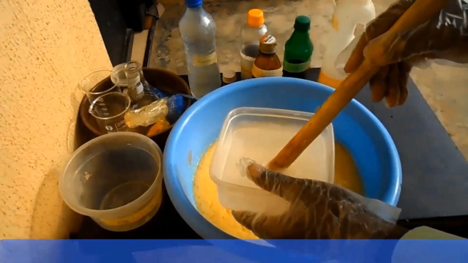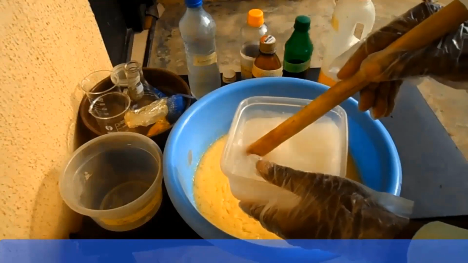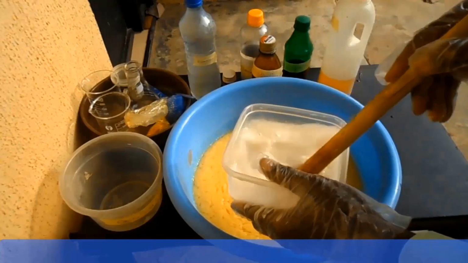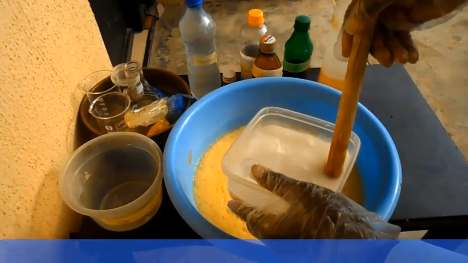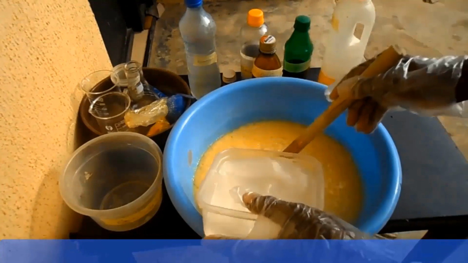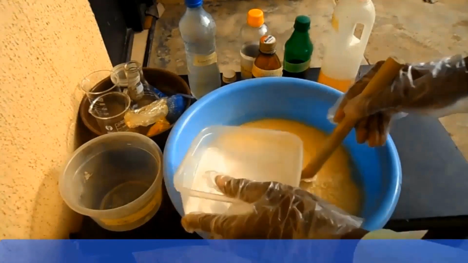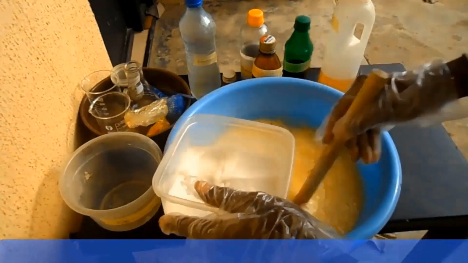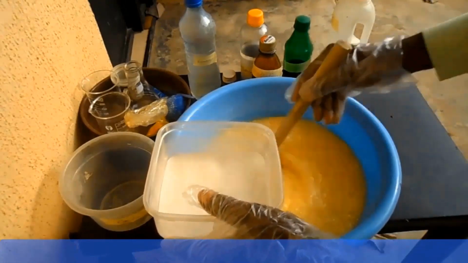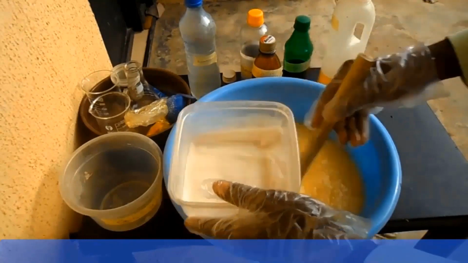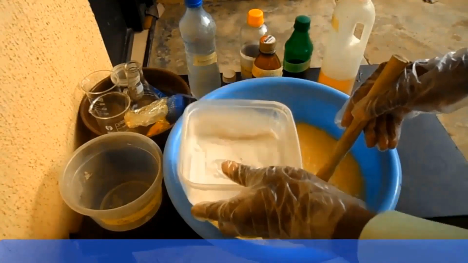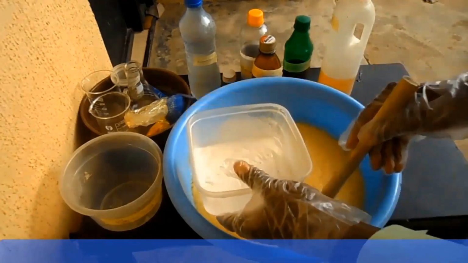As you add, please stir properly. Alright, just keep stirring it. Make sure you stir properly.